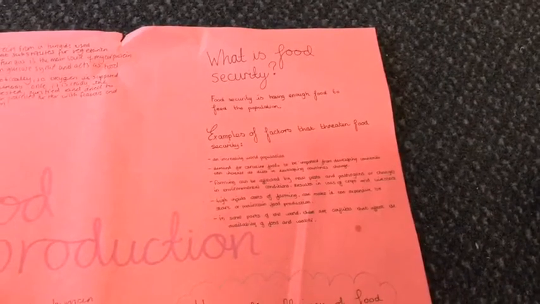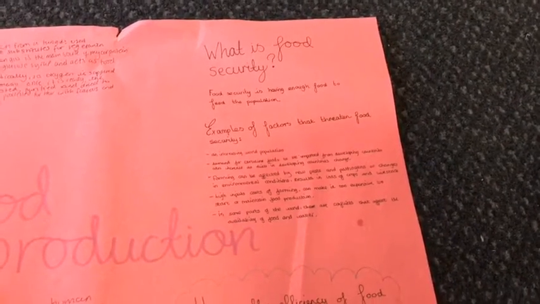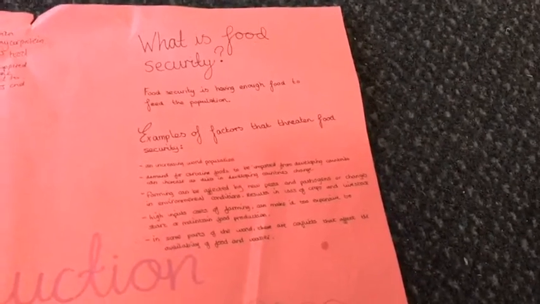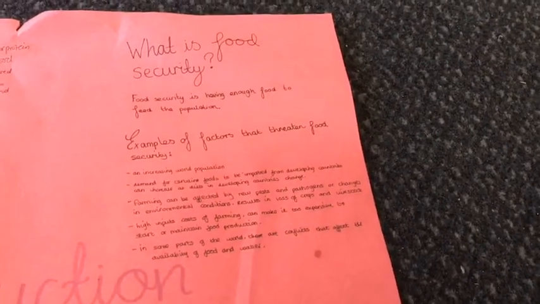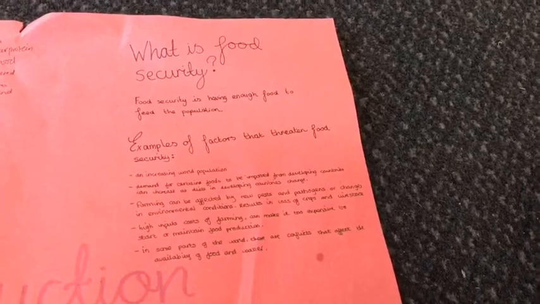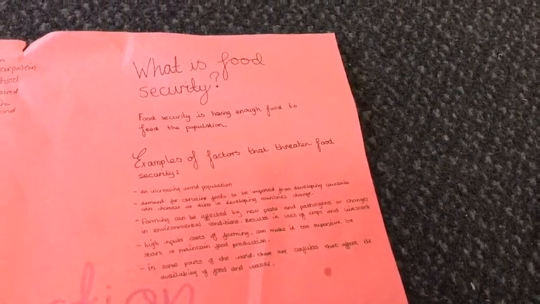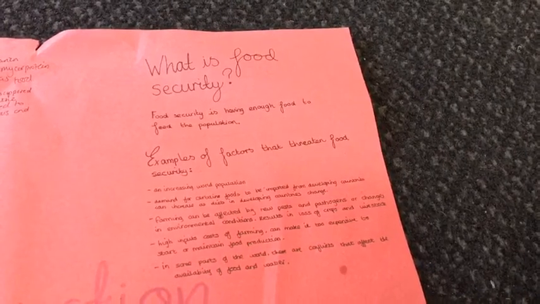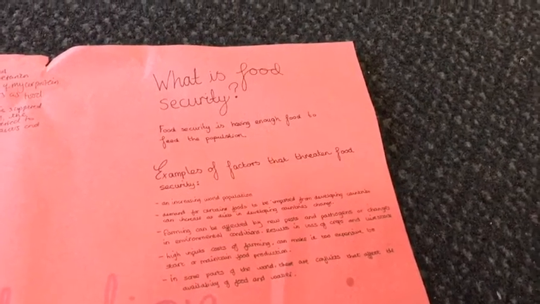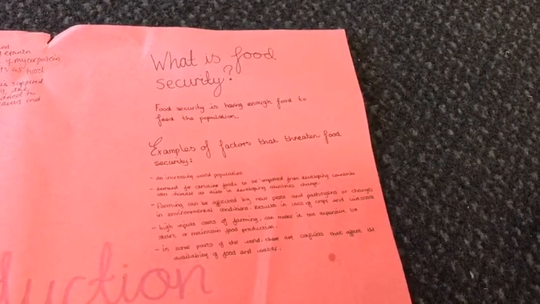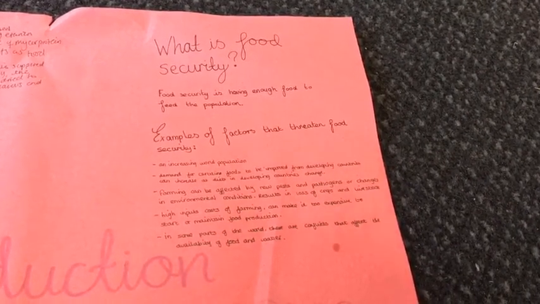Farming can be affected by new pests and pathogens or changes in environmental conditions. This results in less crops and livestock. The high input cost of farming can make it too expensive to start or maintain food production. In some parts of the world, there are conflicts that affect the availability of food and water.